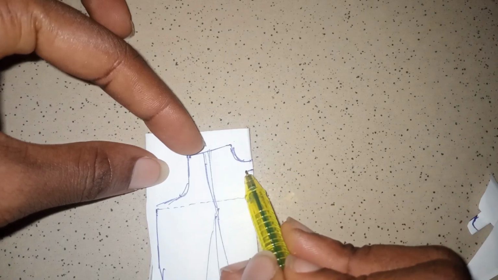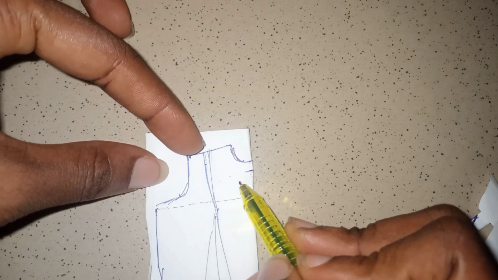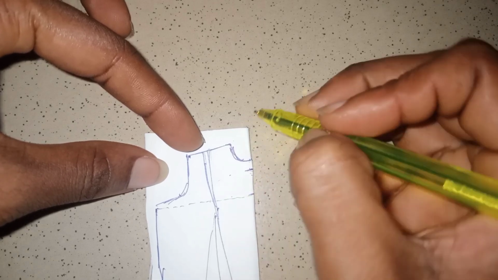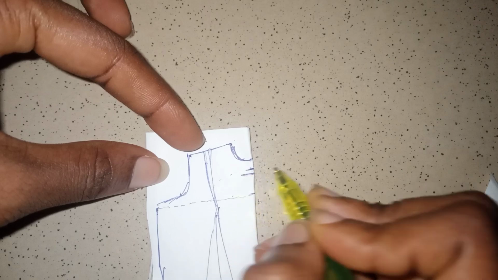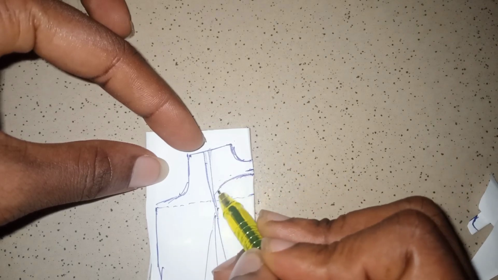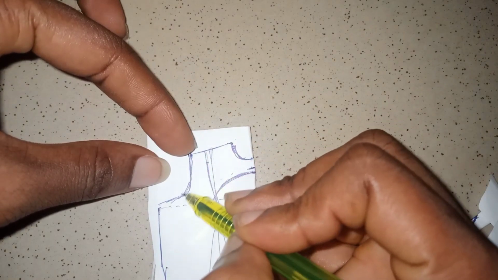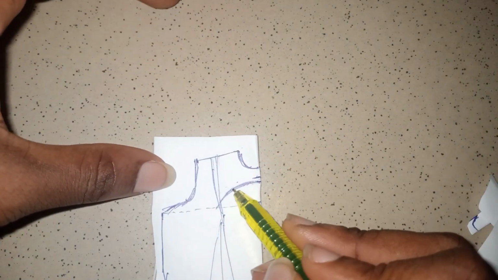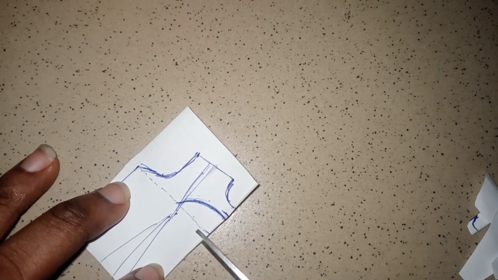From there, I'm going to use my armhole curve. That is if I am drafting on a real front bodice, use your armhole curve to determine how wide. If you don't want your bust to show, you can do this. You just curve it a little. Look at how I'm curving it. Then you cut out that part.